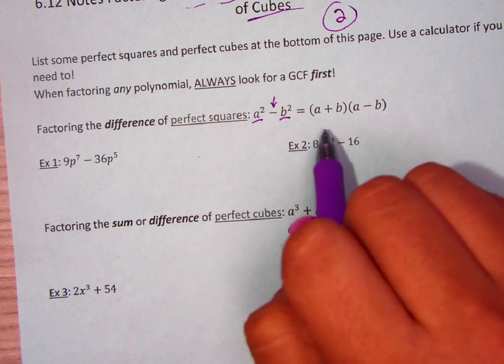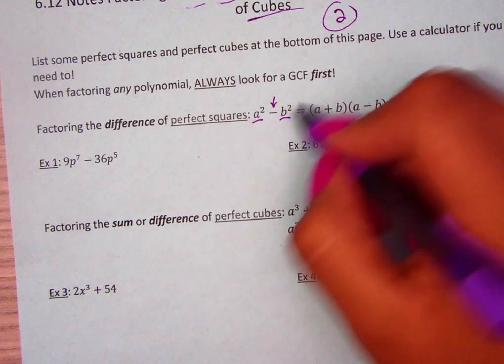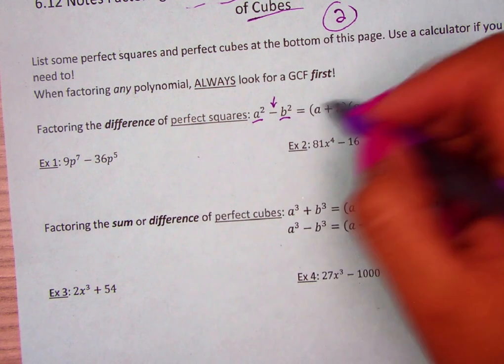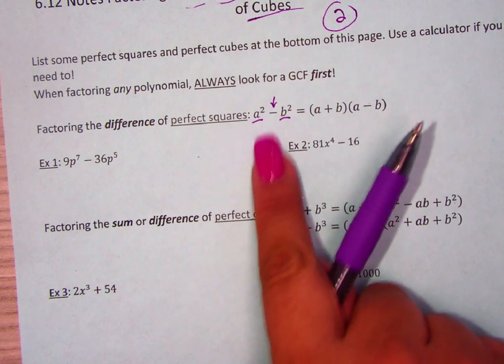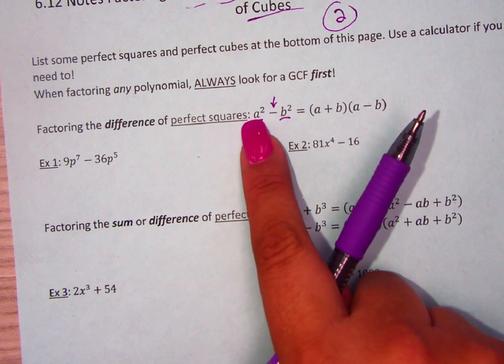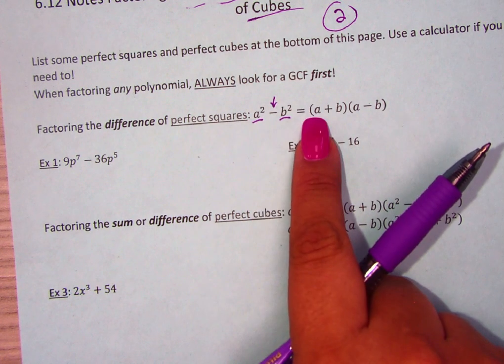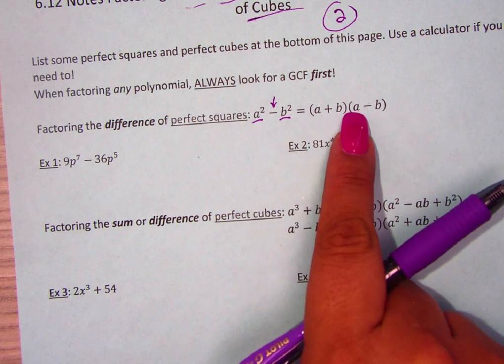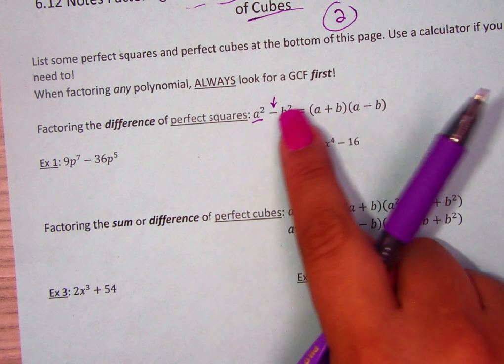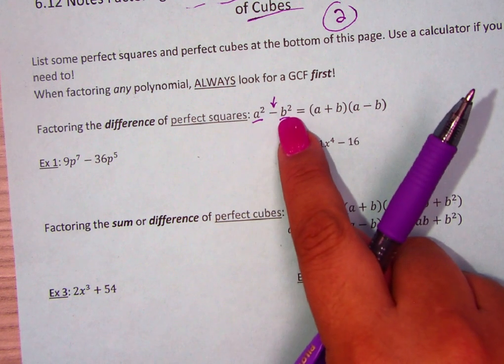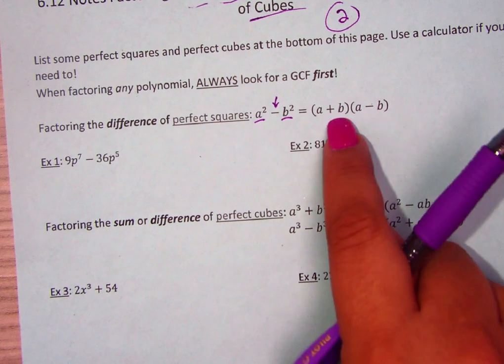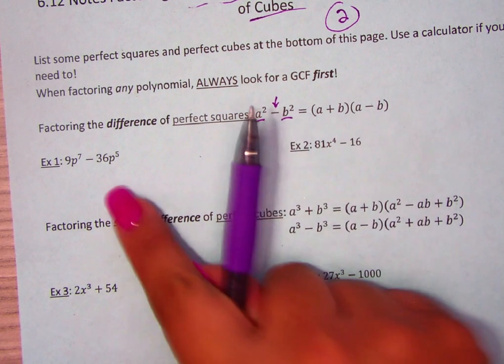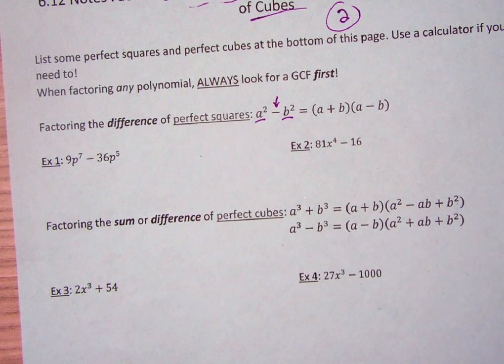And this pattern applies, where you can immediately write two binomials with the square root of the first term, because this number times this number is that, and then the square root of the second term at the other end of the binomial.